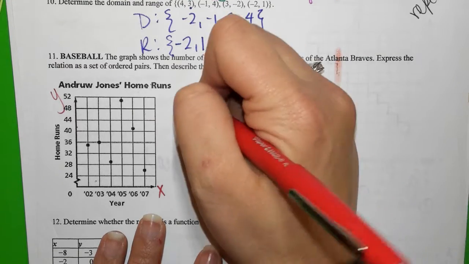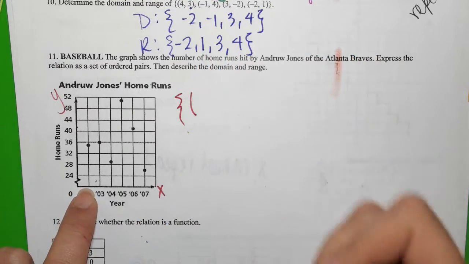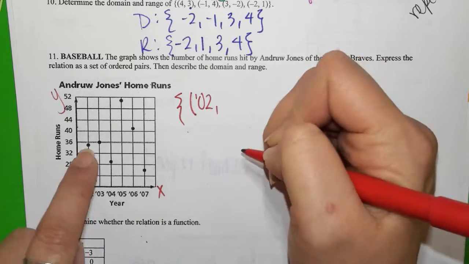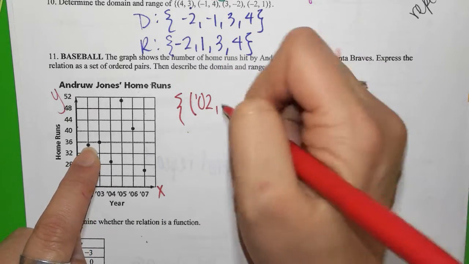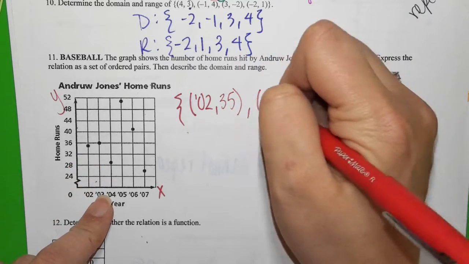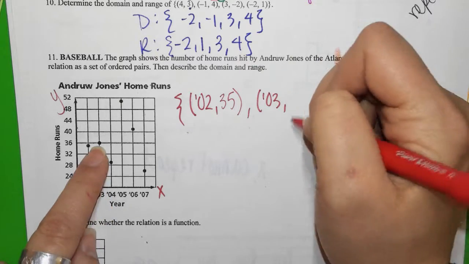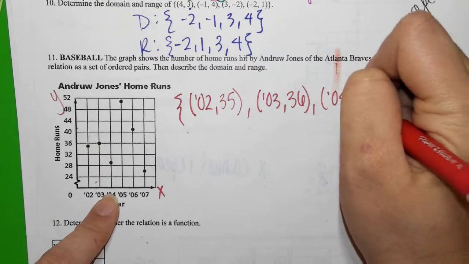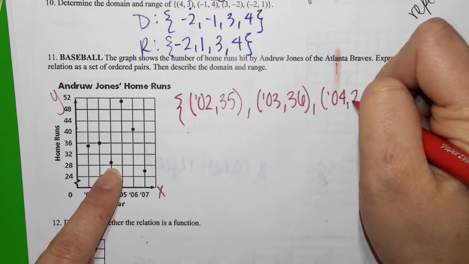Then Y. So our first one is 02, and the next one, we're going to call that 35. And then it's 03 and 36. 04, what, 29?